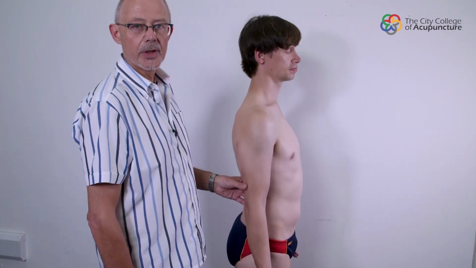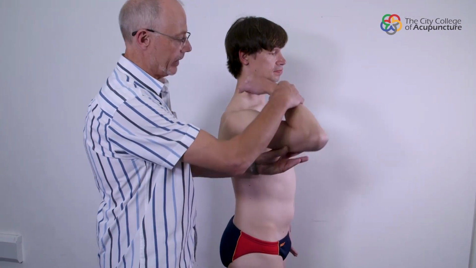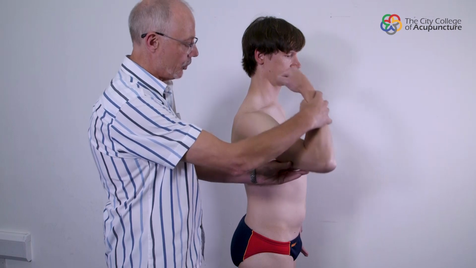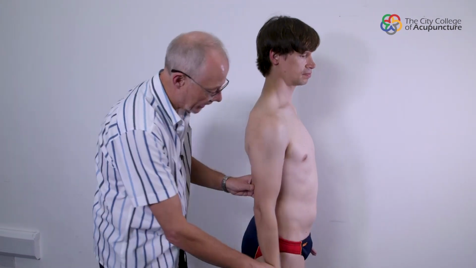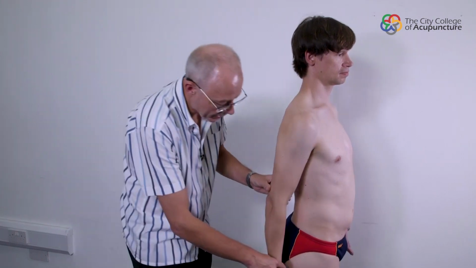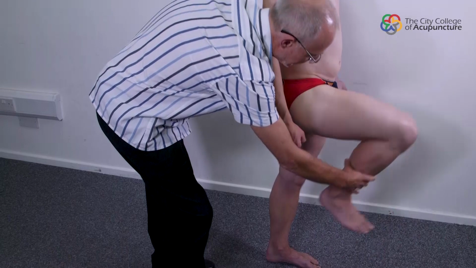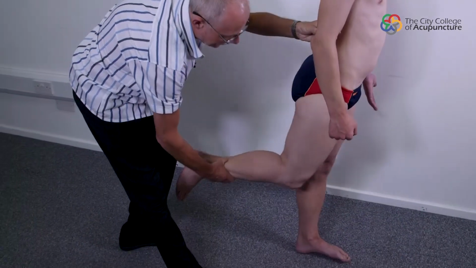The term flexion refers to reducing the angle between various joints. The term extension refers to increasing the angle between various joints. This also applies to the leg. The leg flexes as it moves up and extends as the heel goes back.